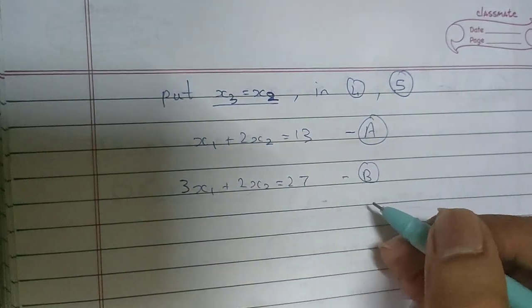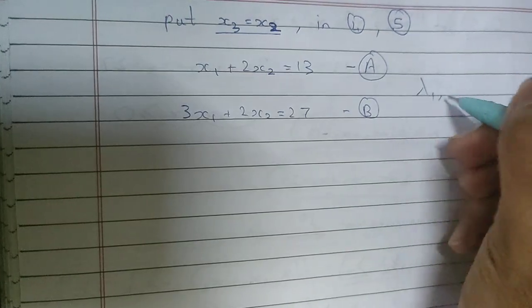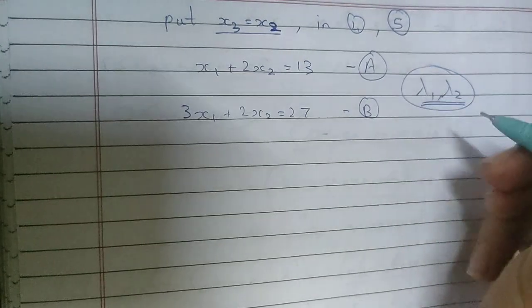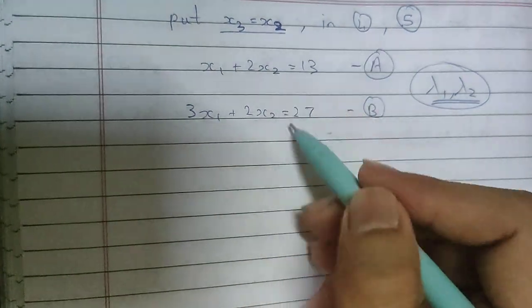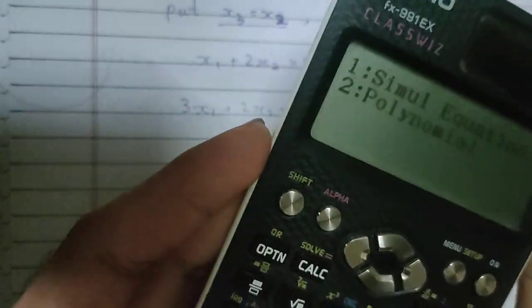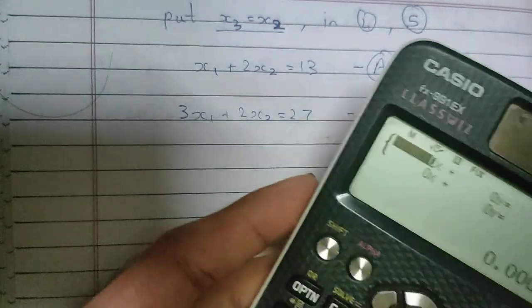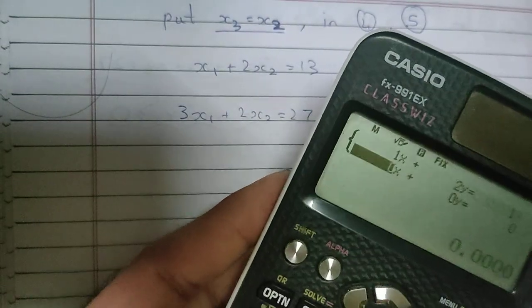Now, we are only concerned with values for x1, x2, x3. We are not concerned with lambda 1, lambda 2. They are not going to be of any use to us whatsoever, in this case at least. So we can just proceed by solving for these two equations. These two equations are simple enough to solve, but I shall solve it with a calculator. So, two variables and two equations.